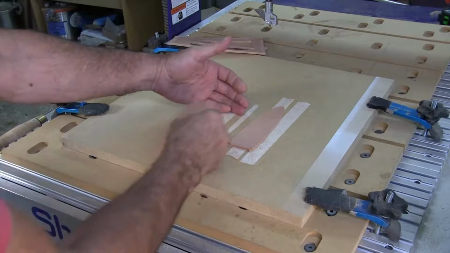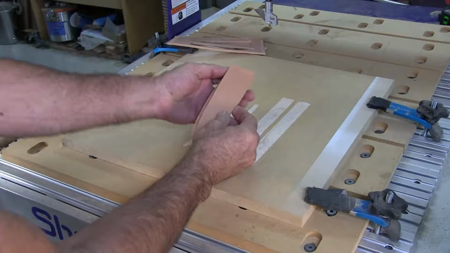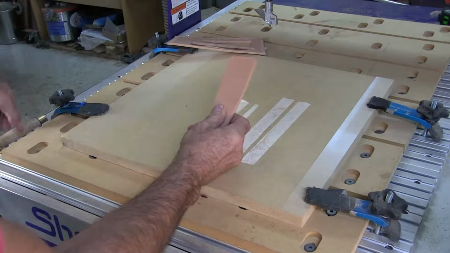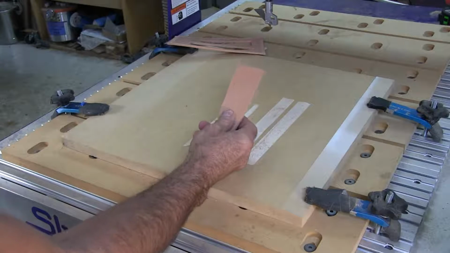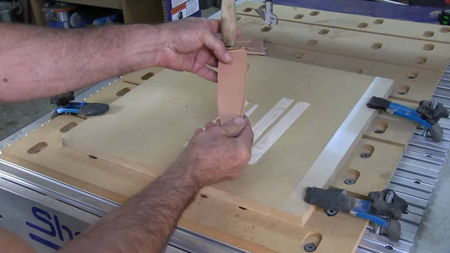And see what we've got. This is some really thick and stiff leather, and man, the drag knife did a great job cutting it to shape. And yep, I made that knife.